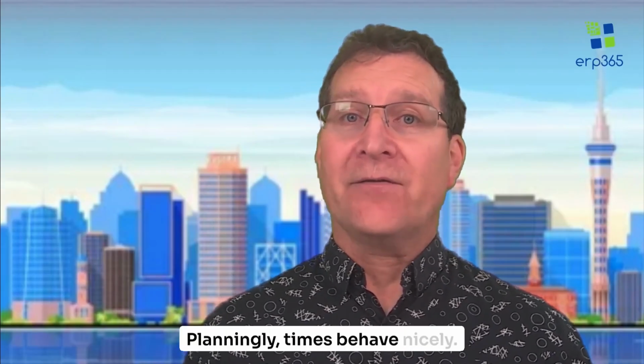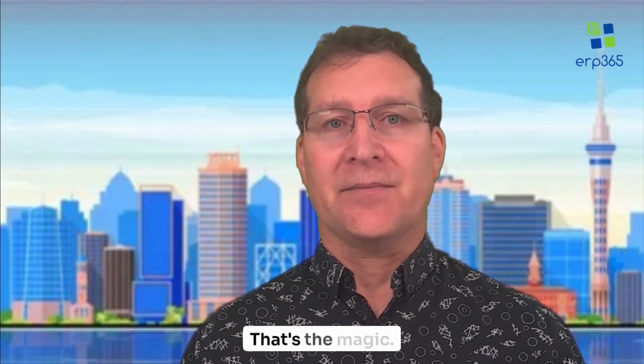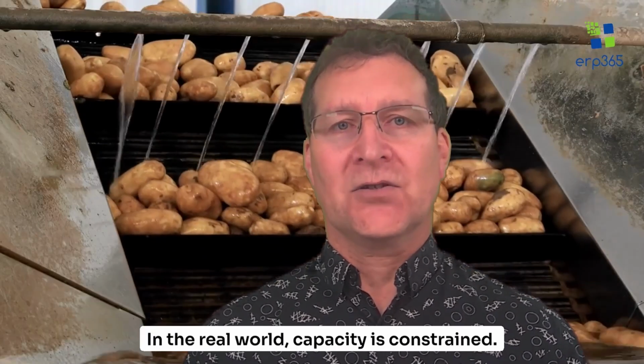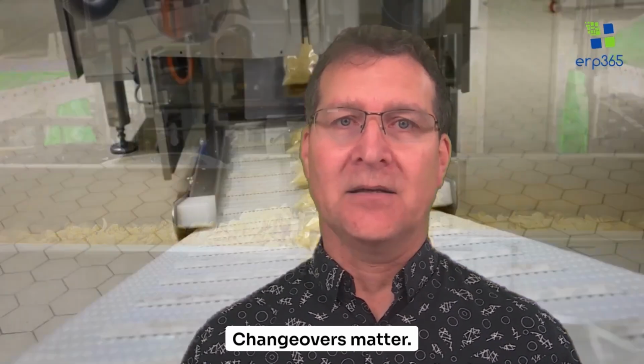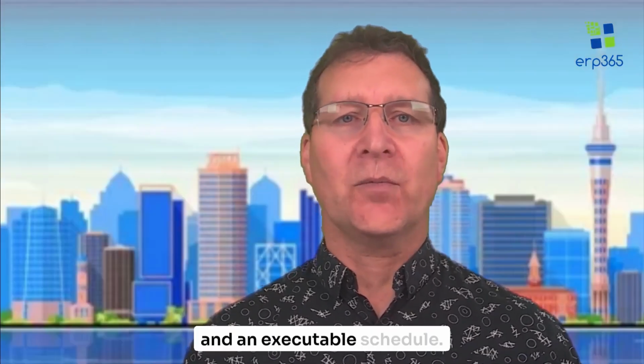Planning lead times behave nicely. No, they do not. The shop floor will somehow make it work. That's the magic. In the real world, capacity is constrained. Machines break, labor is shared. Changeovers matter. That's where the gap often opens up between a good plan and an executable schedule.